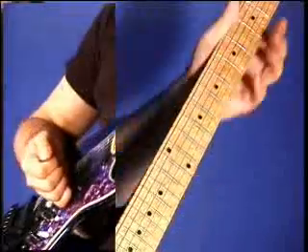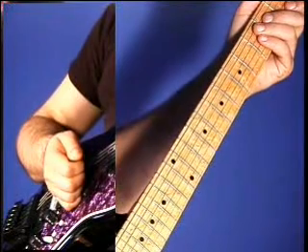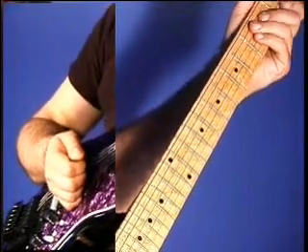In a nutshell, that's arpeggios. You can use the interval maps and create your own arpeggios.